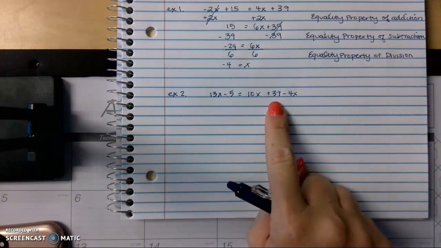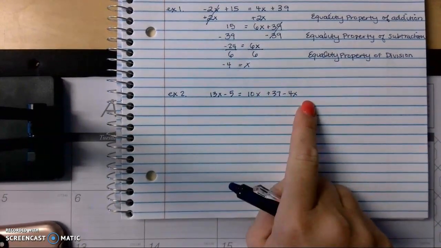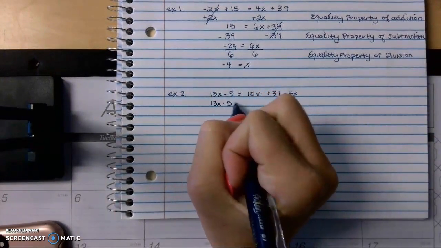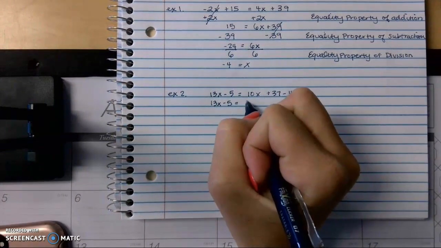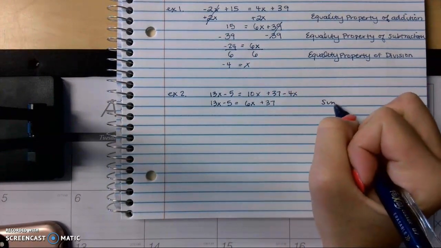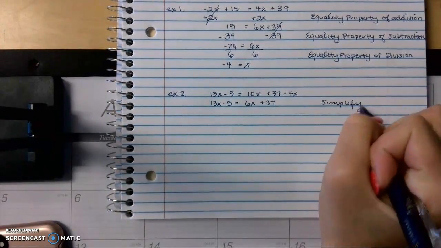And we're going to look at this side right here and notice that we have some like terms that we can combine. So next line down, we are just going to simplify it and combine those like terms. So I'm going to have 6x plus 37. So in my justifications, I'm going to write that I simplified.